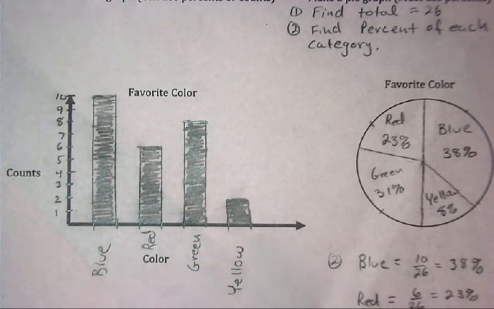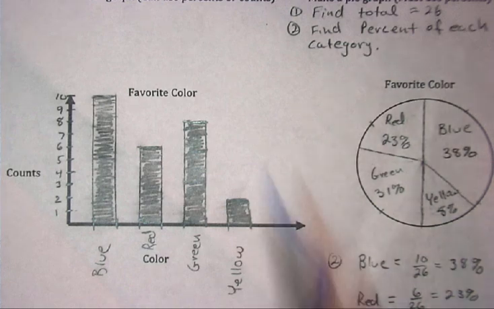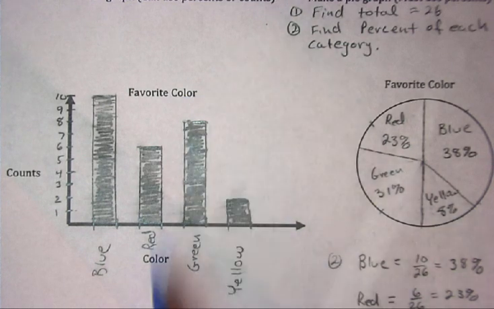When you look at the bar graph, there's a few things that every bar graph has. It has to have a title. Both the X and Y axis have to be labeled, in this case with color, and then counts, which is just the number of people that were surveyed.